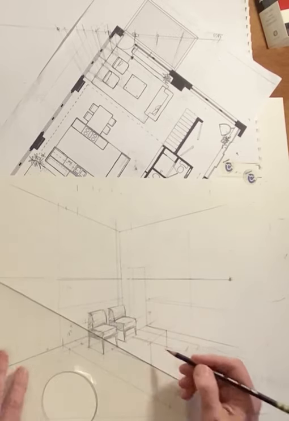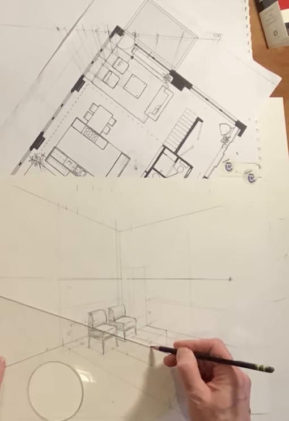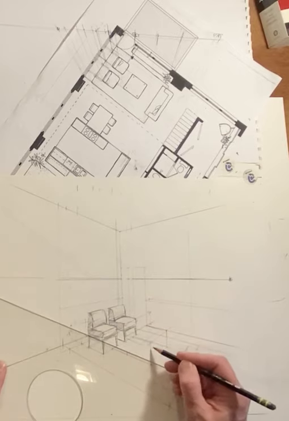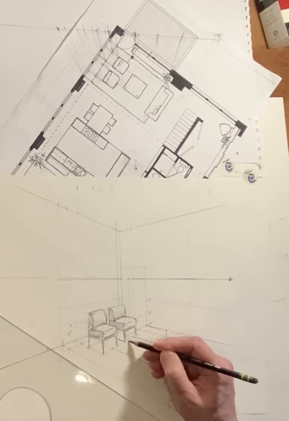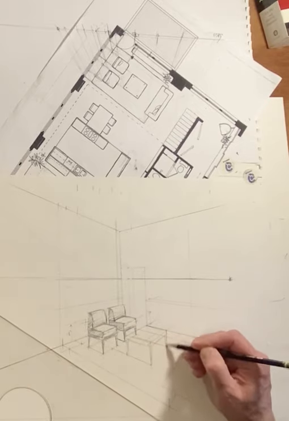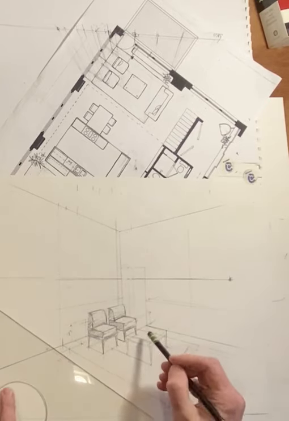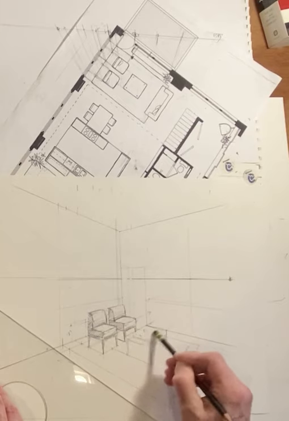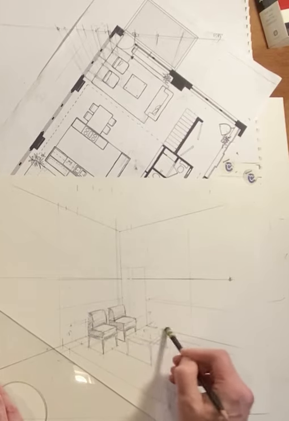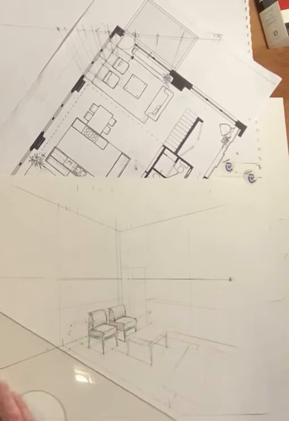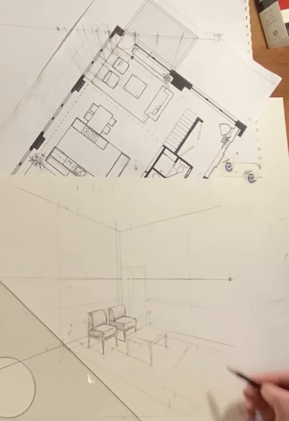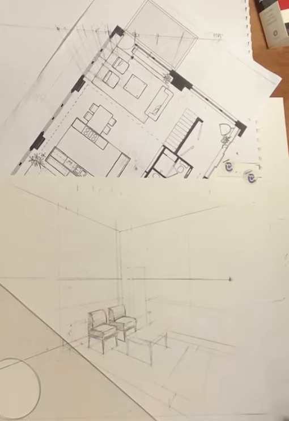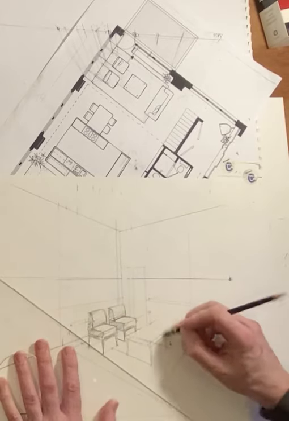Okay. Okay. I've got an awkward edge here where the base of the wall lines up with the edge of the table.